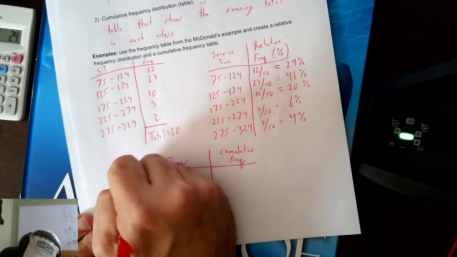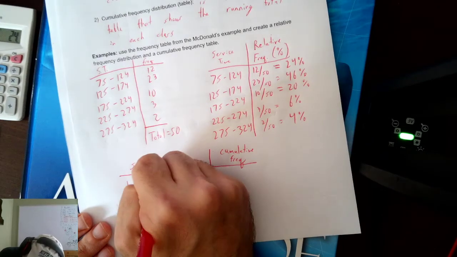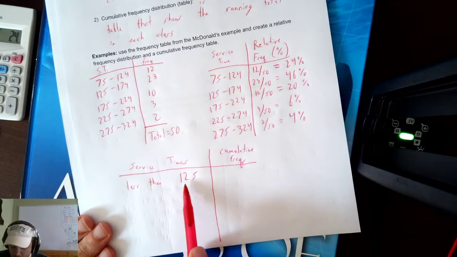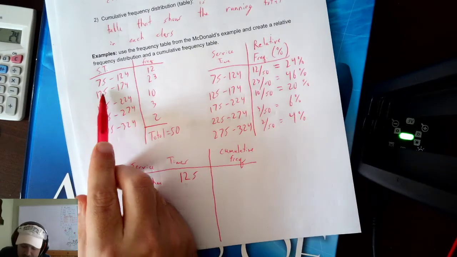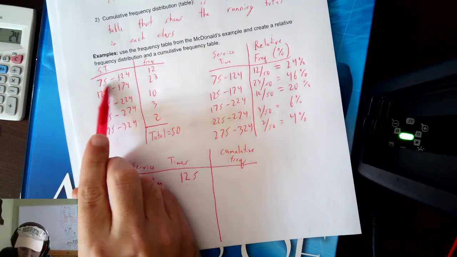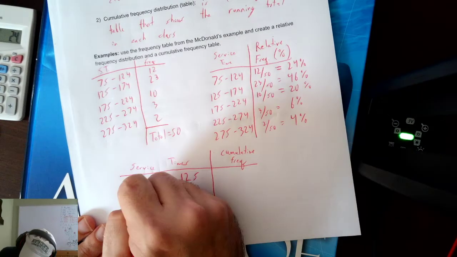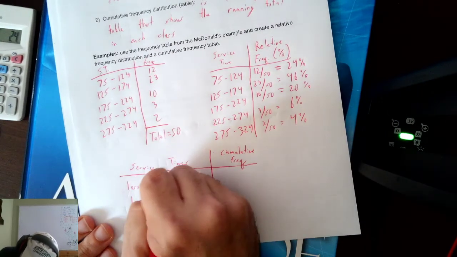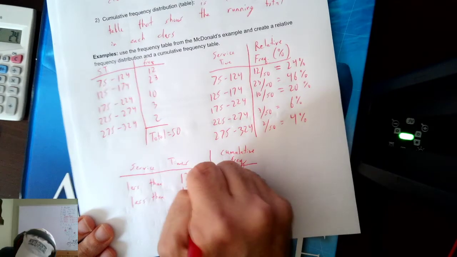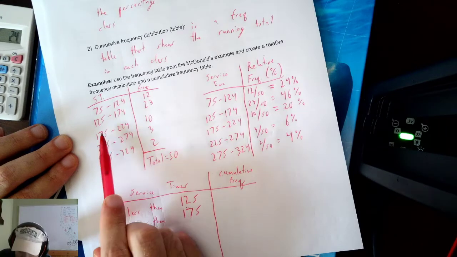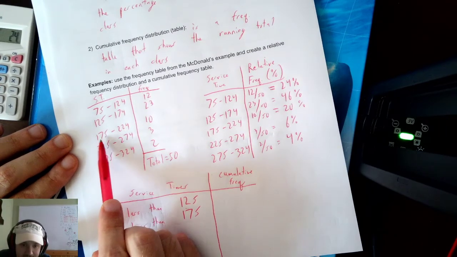My first category is going to be less than 125. Why 125? Well, because every number in this category is less than 125, right? Because that's the next one. My second category would be less than 175, because every number in the second class is less than 175.